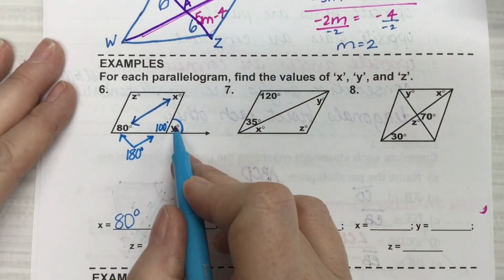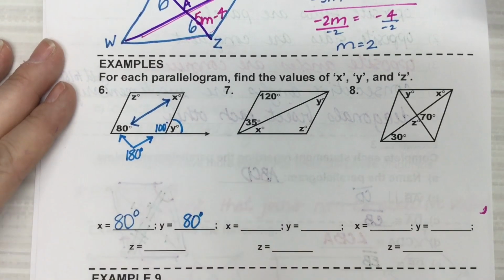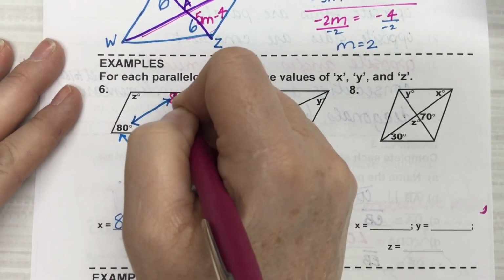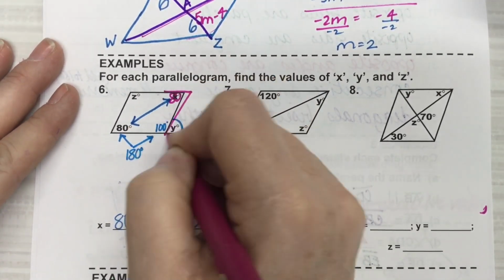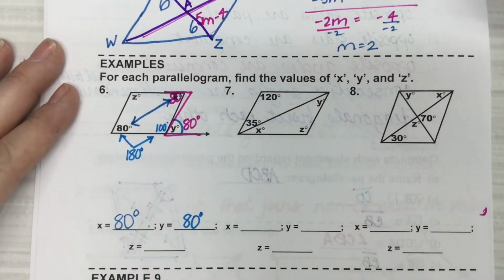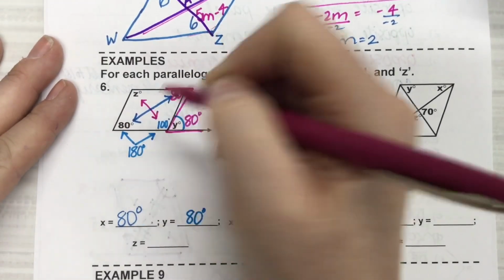So what's y? Well, y is also going to be 80 because together they make a straight line. And then also, if I knew that x was 80, I see that this makes a z, and I probably should have known immediately that those are alternate interior angles, so they're the same. And then finally, z is the same as 100.